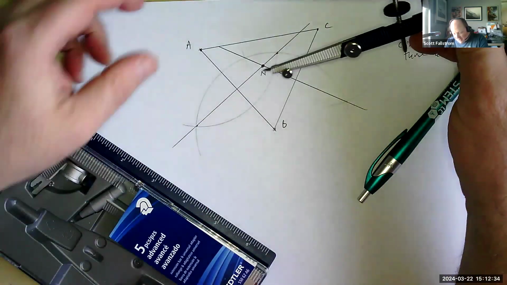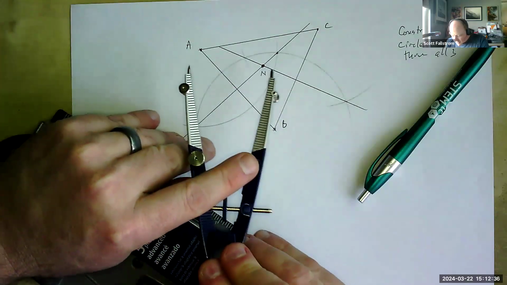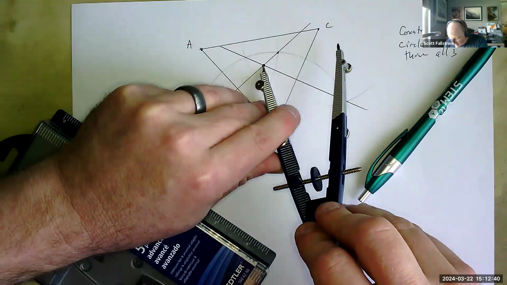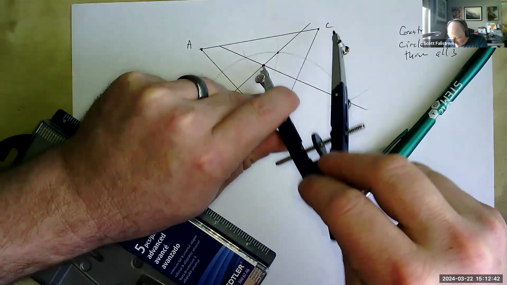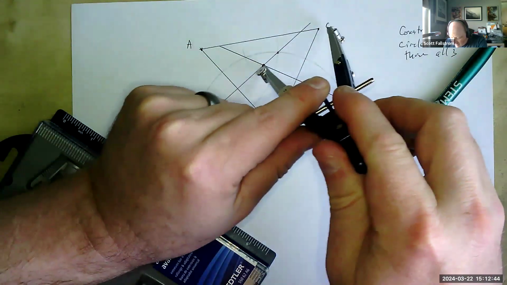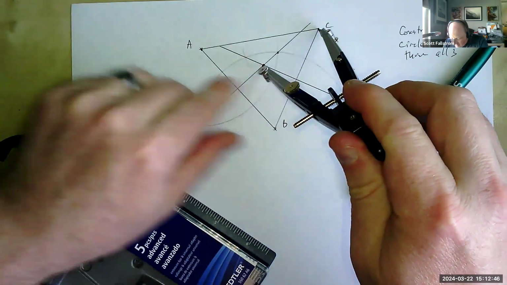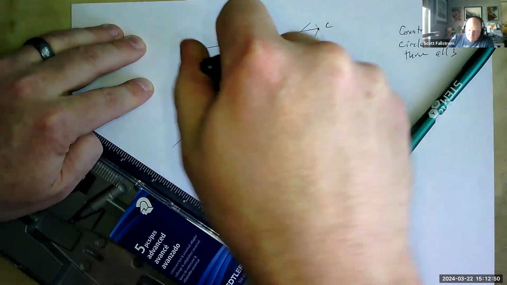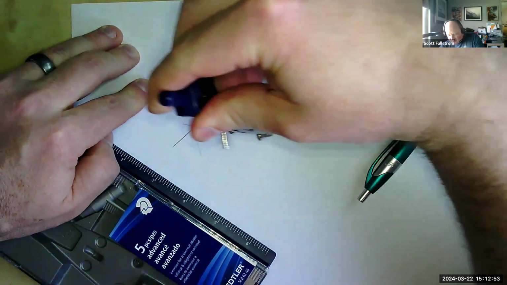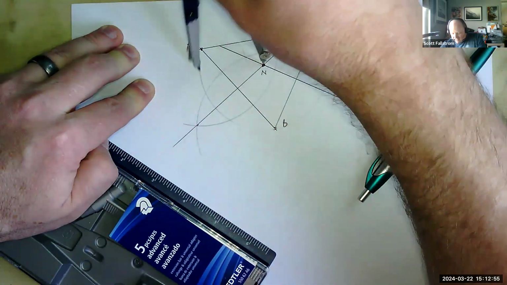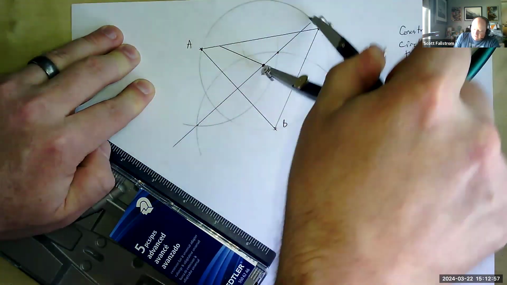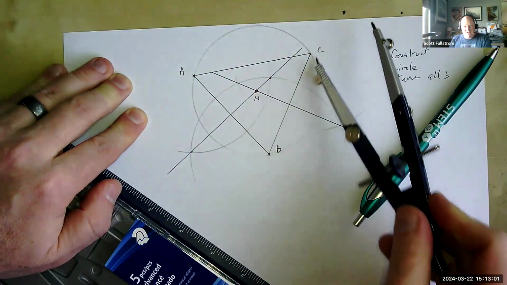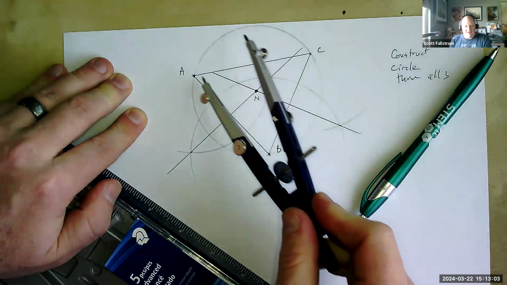If you want to check that, you will have to adjust your compass, but put the pokey part at N. Okay. And I made that point kind of fat, so make sure you hit the very center of it. Adjust your length. And what you'll see, my hand is in the way, sorry about that. As I make this curve, I have created a circle right here, and it goes through C and B and A.